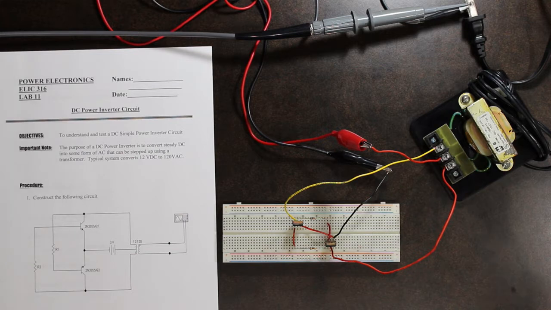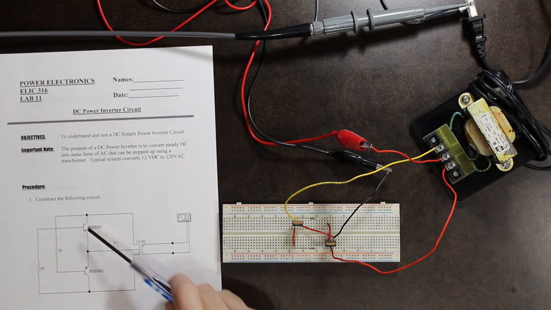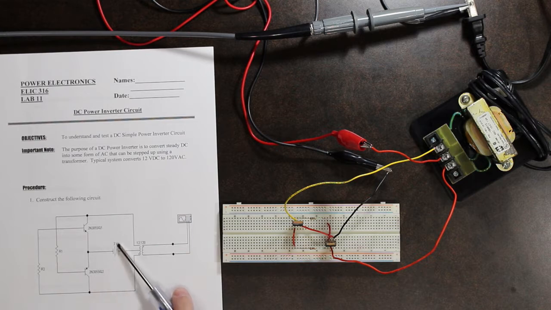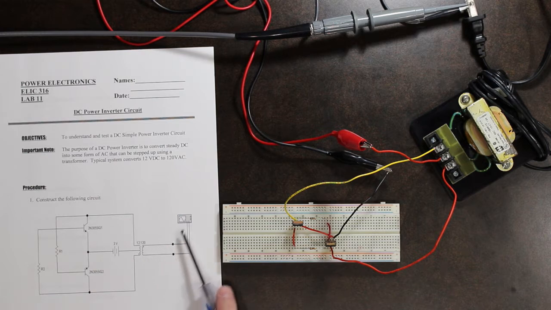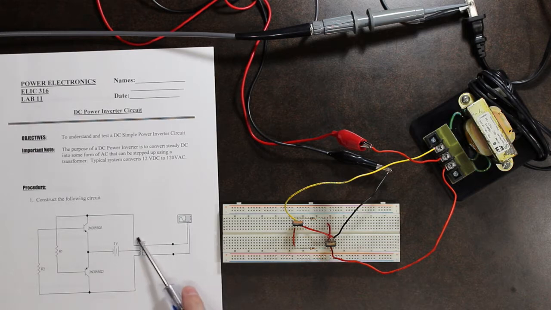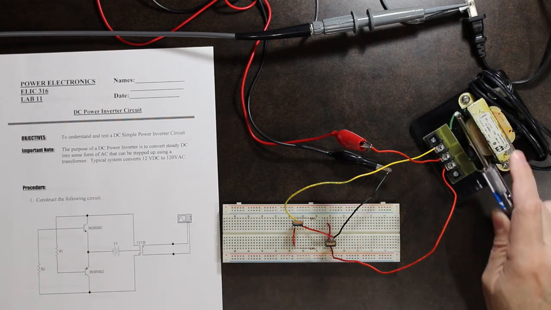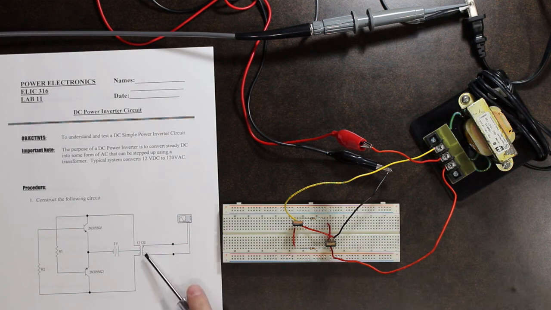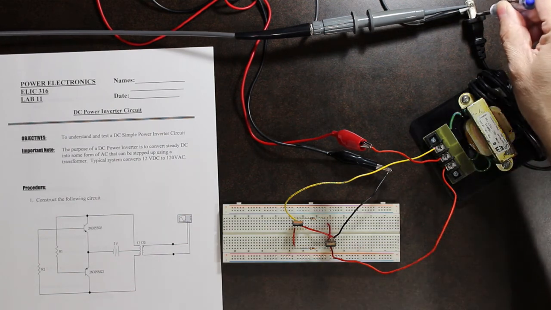Our circuit consists of a couple of resistors, a couple of transistors, the DC supply, and a transformer, which we are running backwards. We're coming in on the primary side with the tap, and taking the secondary out to our scope to watch. But we're running this transformer backwards. What we're using as the primary is actually the secondary of our transformer, and what we're using as the secondary is actually the primary of our transformer.